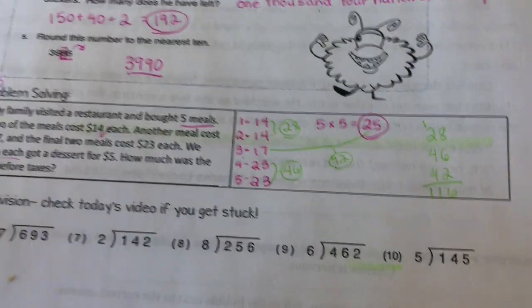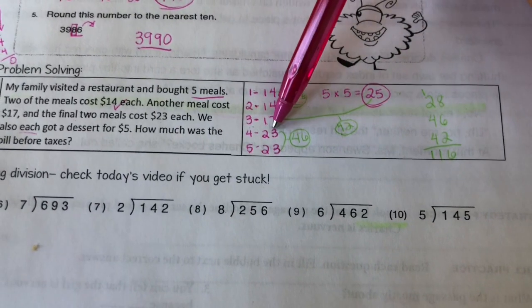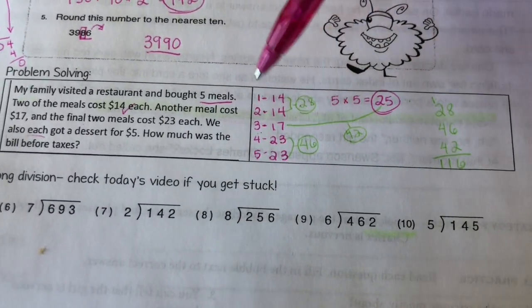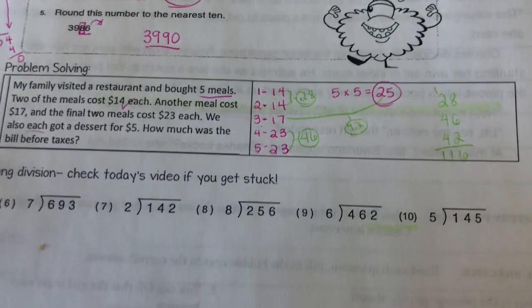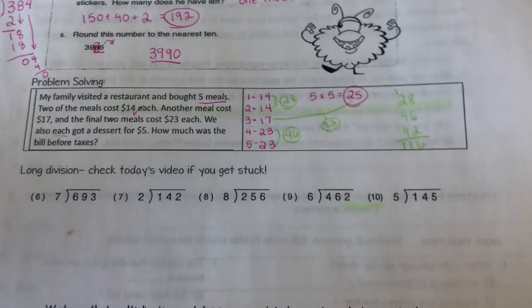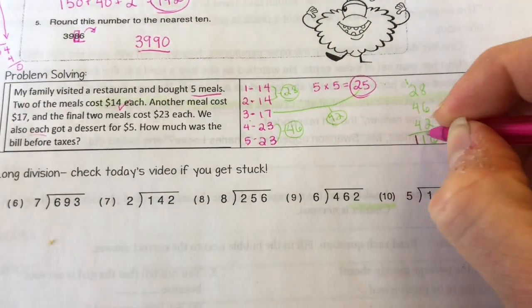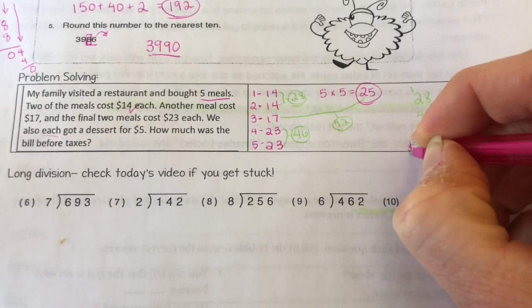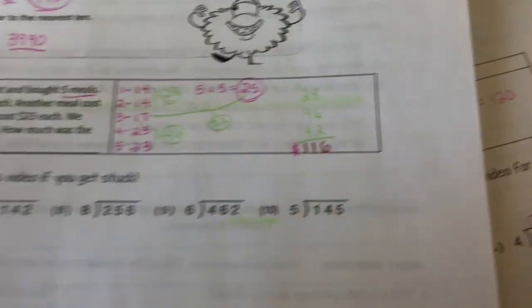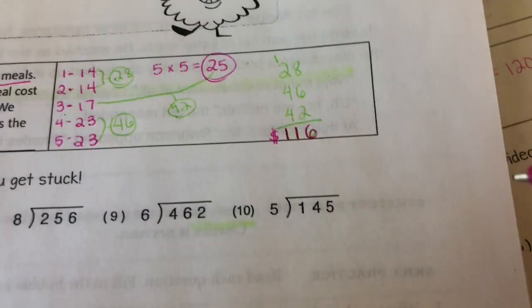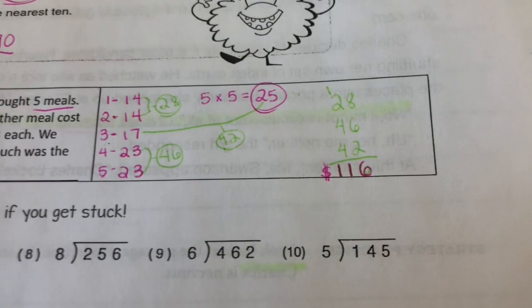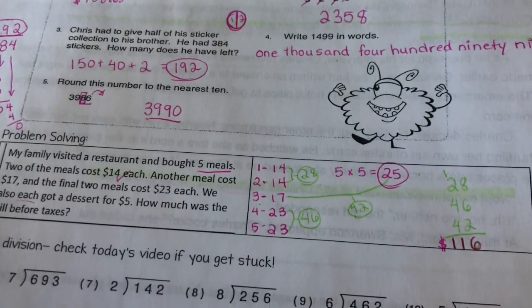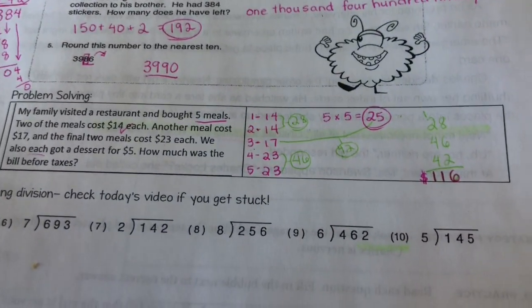So there, let's make sure we got all our information. Okay, 23, 23, yep. Okay, and this is their bill before taxes. We don't have to do anything else other than figure out their total before taxes. And their total was, remember we need to put what we're measuring it in. It's not 116 cents, it's $116 because all of our numbers were in dollars. So I've got $116 to take this person's family out for 5 meals.